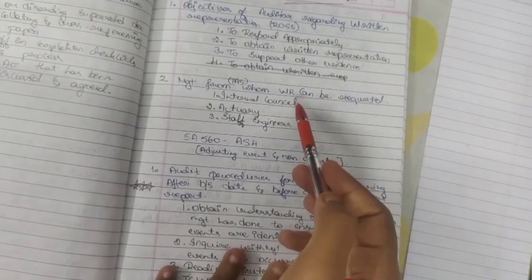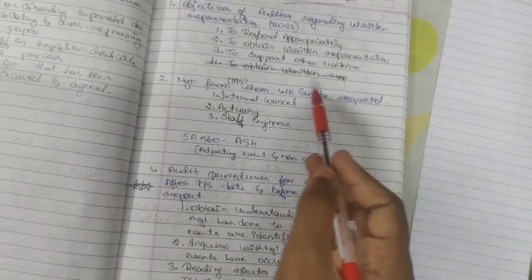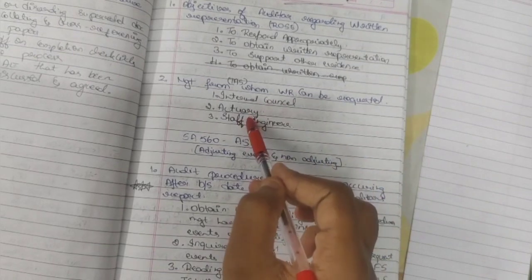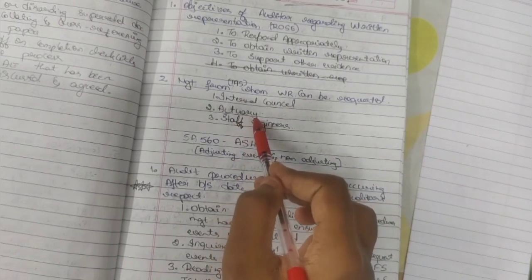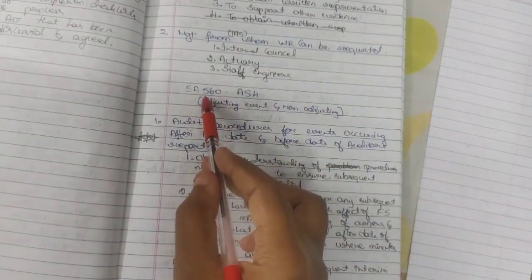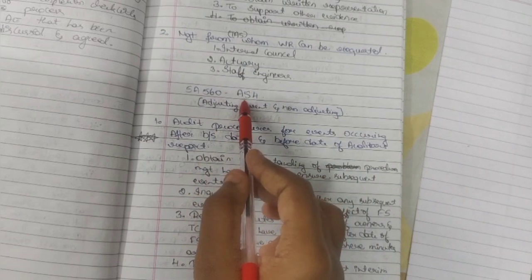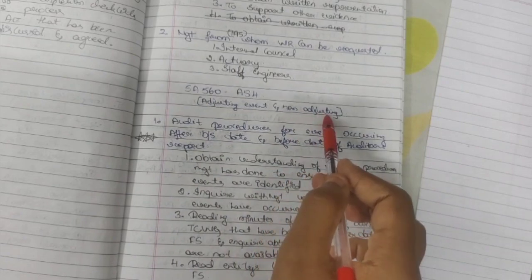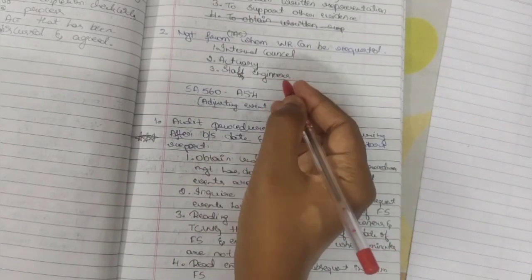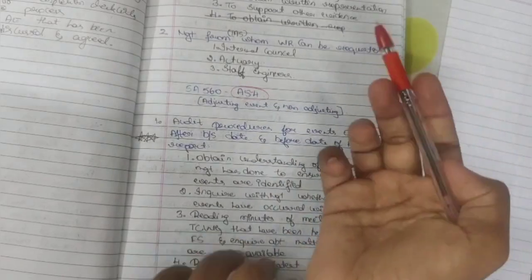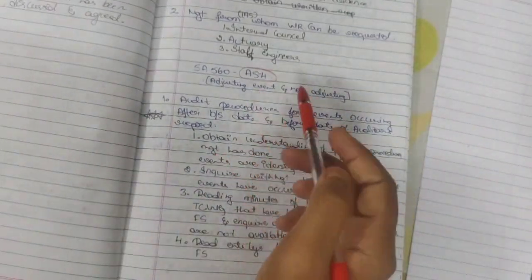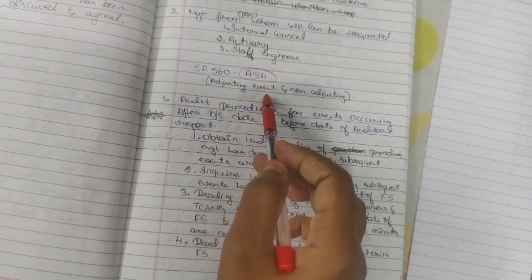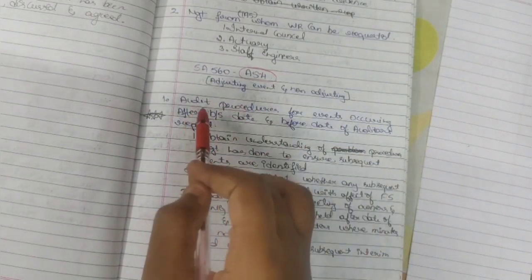Management from whom written representation can be requested is internal counsel, staff engineers, actuary. SA 560 says that adjusting event and non-adjusting event, that is AS4, that we have studied in accounts, right? This is all about SA 560, adjusting events and non-adjusting events.